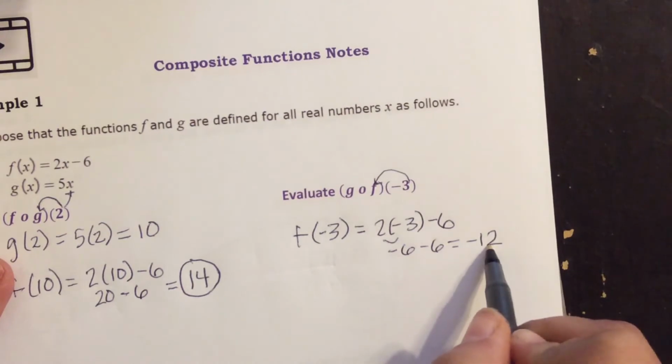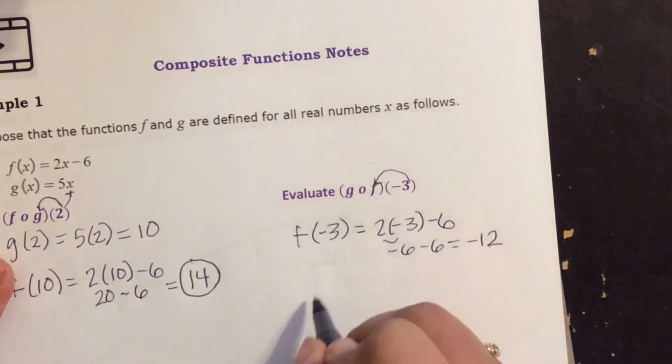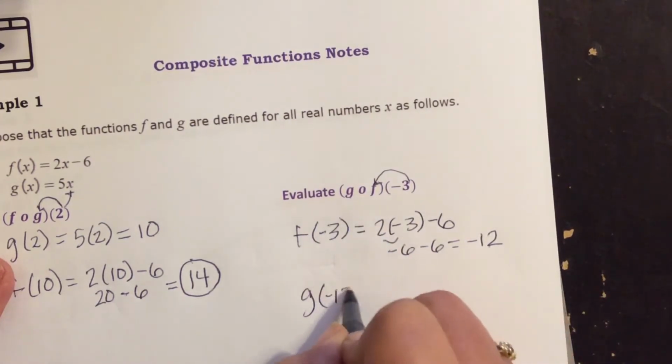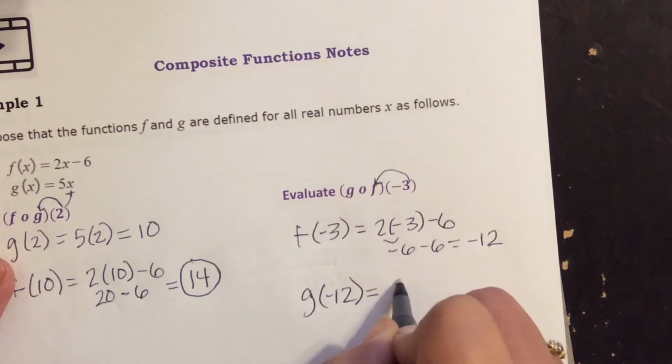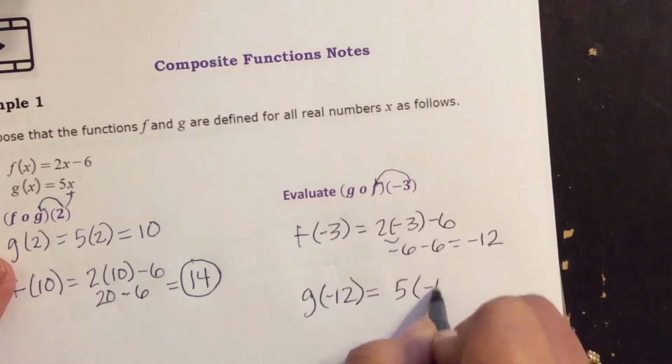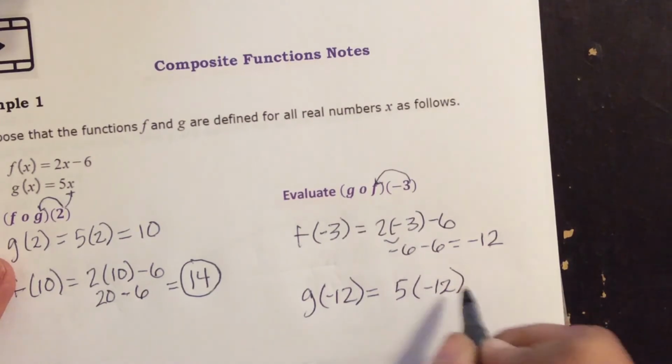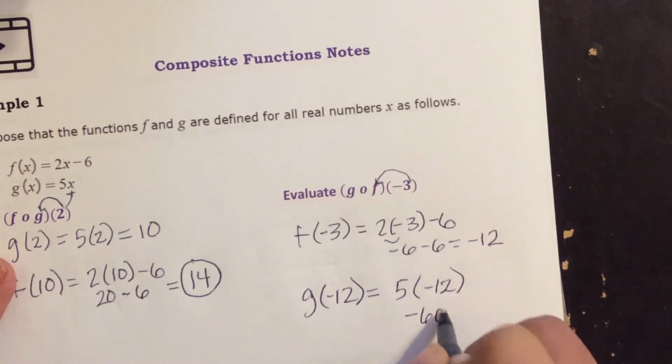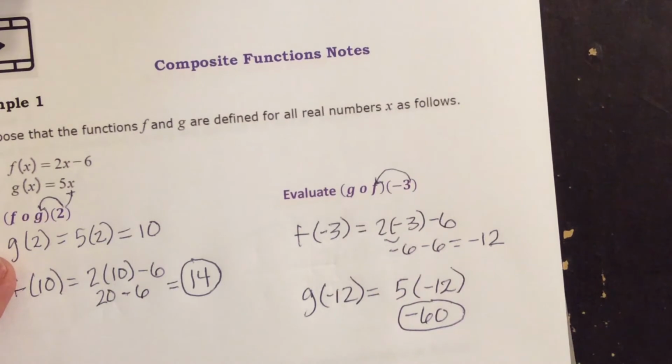Now that negative 12 has to go into the g. So g of negative 12, which is 5x, you're going to put 5 times negative 12. And 5 times negative 12 is negative 60. So that's your final answer.